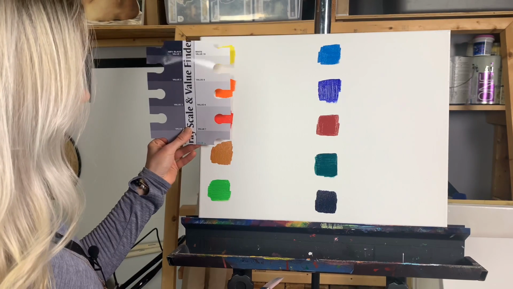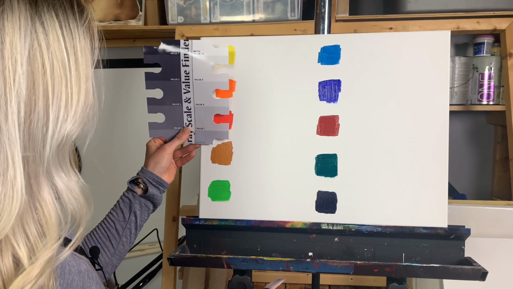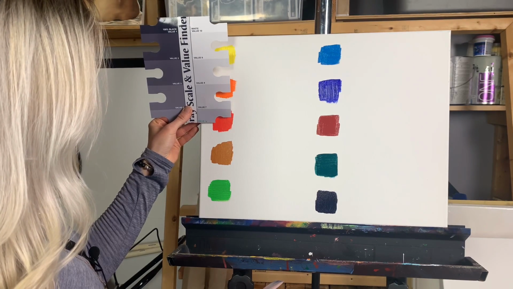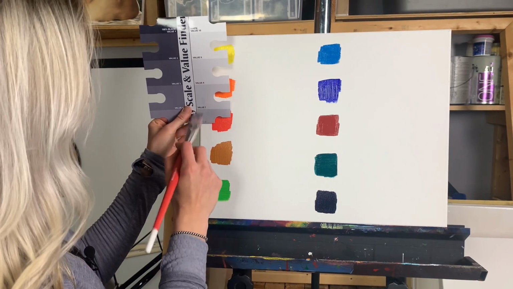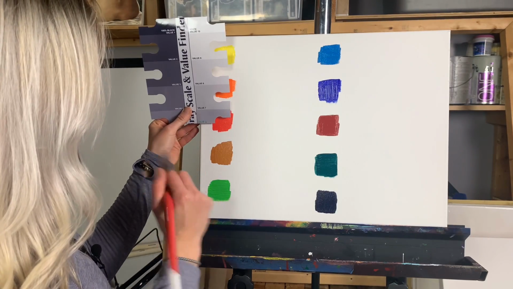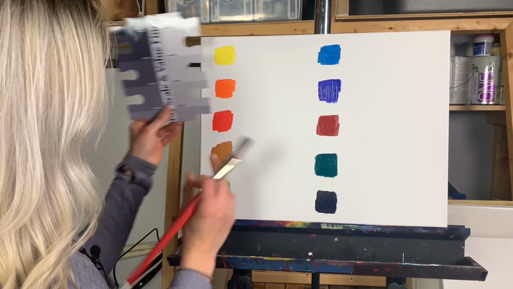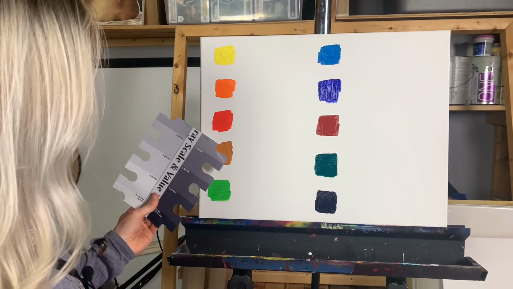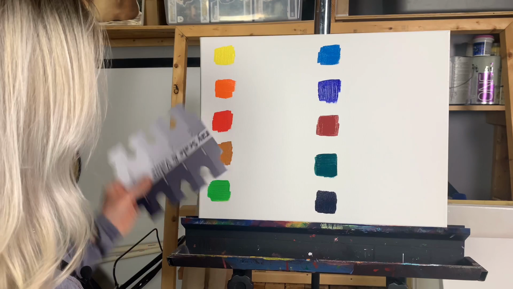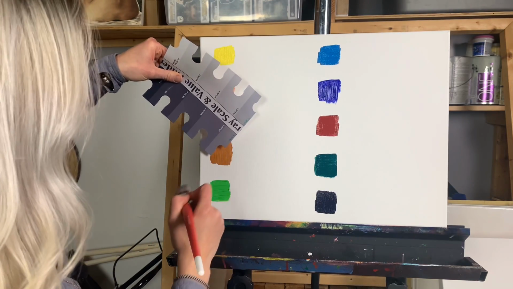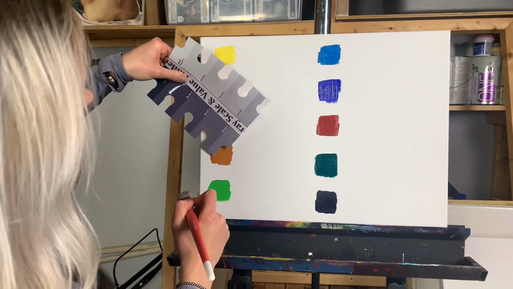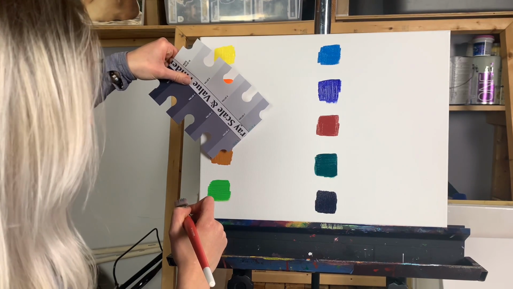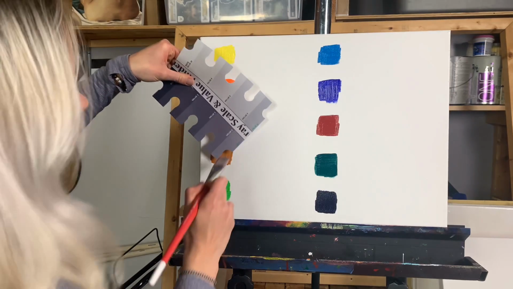So the red, I believe, could be a value 6. Actually, this value right here, I could say that it would probably be close to a value 6. All right, let's see. I'm thinking that the brown is probably a value 5. Yeah, I'd say a value 5. It's just the lightness and darkness that you're looking at again.